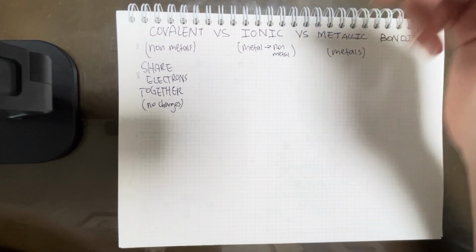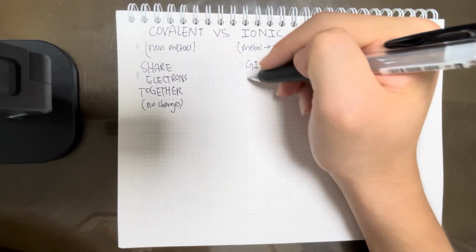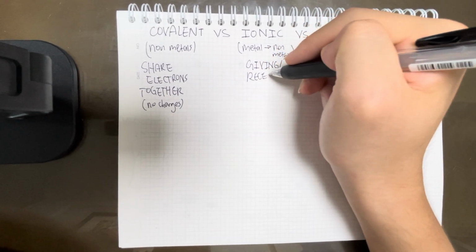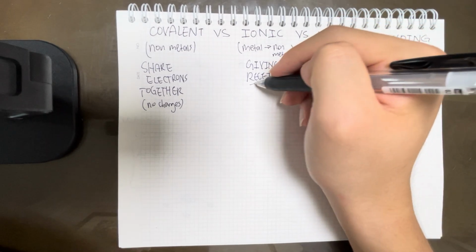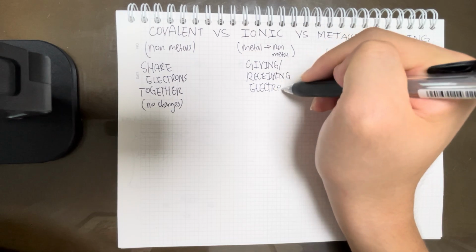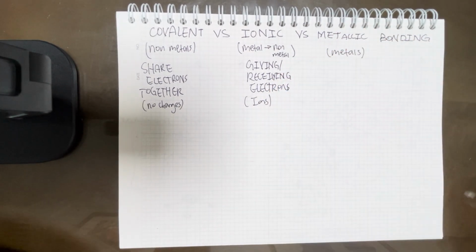In ionic bonding, you're actually giving away or receiving electrons. So that means there are charges. So they form ions because remember, ions are just charged atoms.